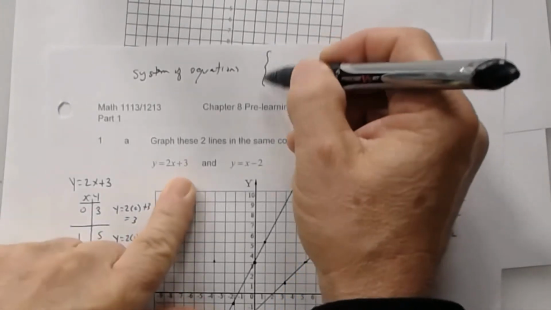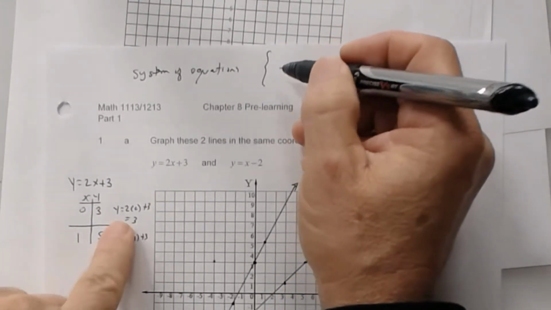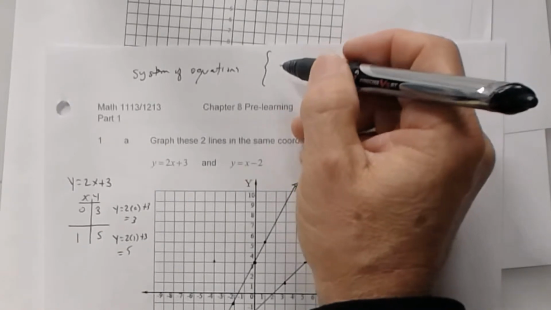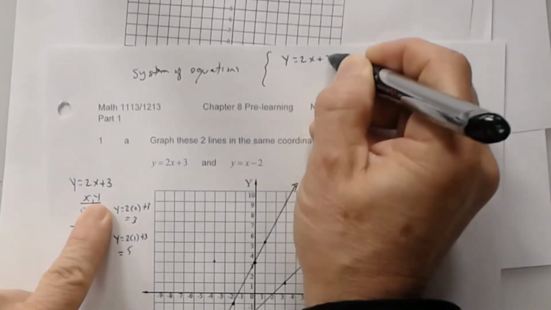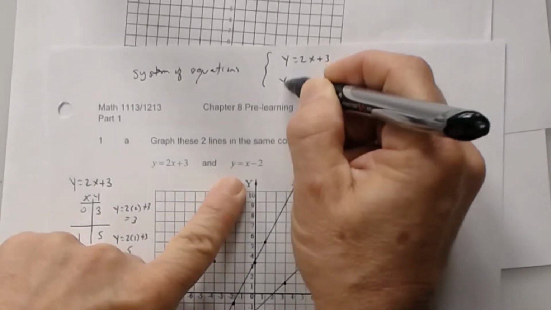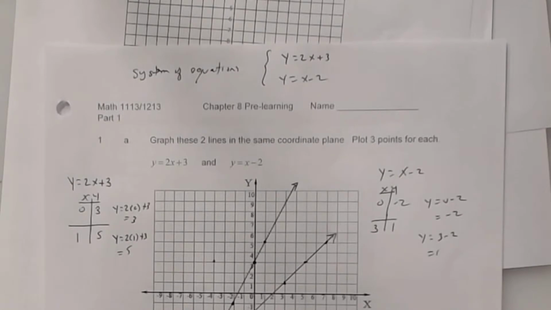So the way it's going to look, what we're about to do is this. You're going to be given, and we're just going to do two equations, y equals 2x plus 3, and then y equals x minus 2. And the directions will say this: solve this system. Well, what I mean when I say solve a system is I want to find the solution that makes both equations true at the same time.